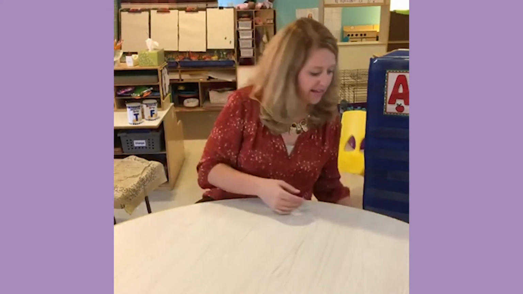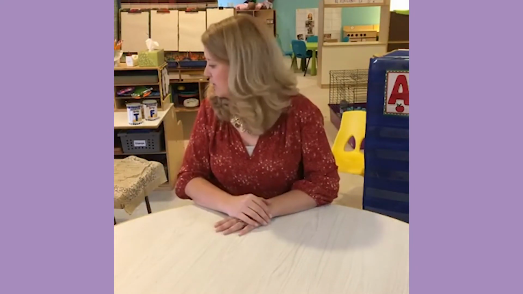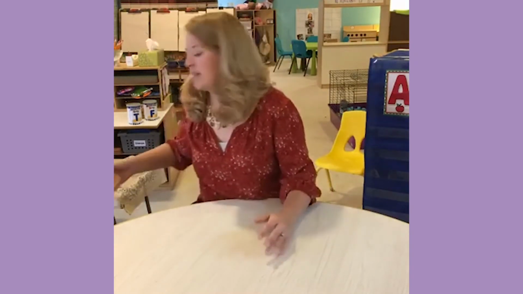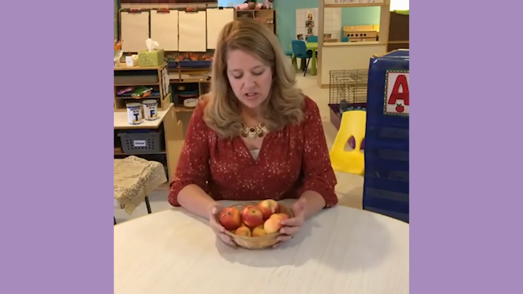Okay, so that's activity number 1. Hide something and have them use guessing skills and also work on color and number identification. So the second one that I'm going to show you is something that we try to do with every unit no matter what, and that is a sensory activity.